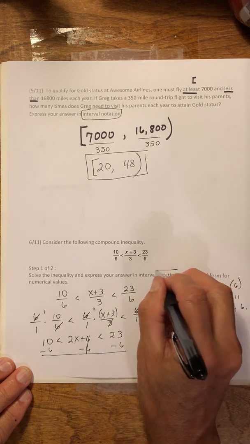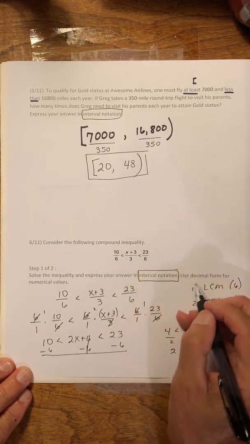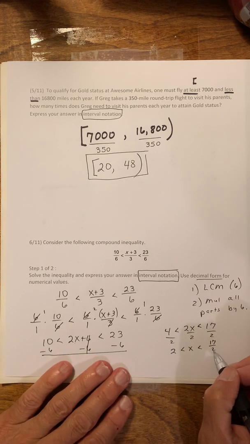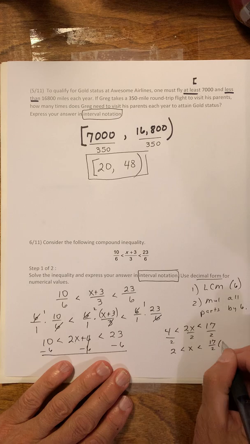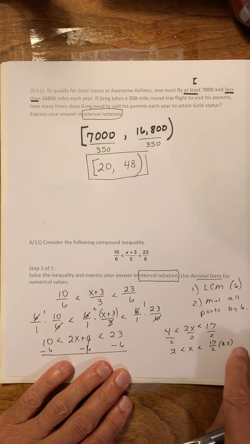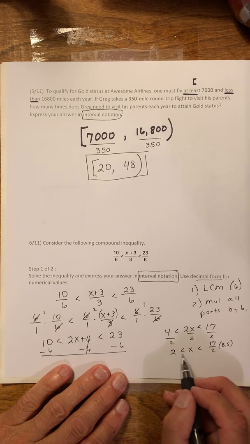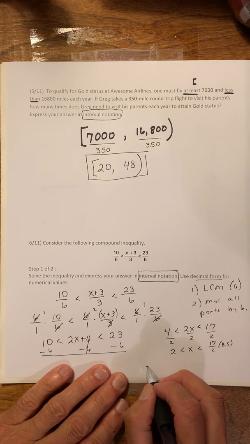Interval notation. Oh, by the way, it says use decimal form for numerical values. So 17 over 2, what's that going to be? 8.5. So I need to use a decimal for that. So x is somewhere between 2 and 8.5.